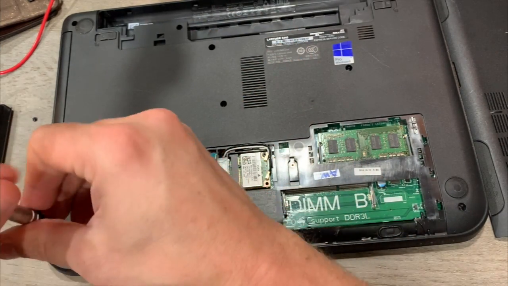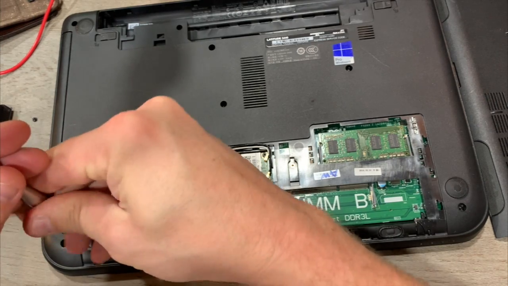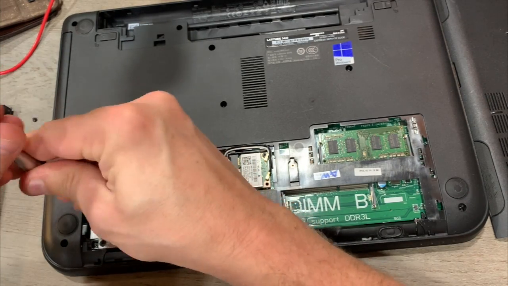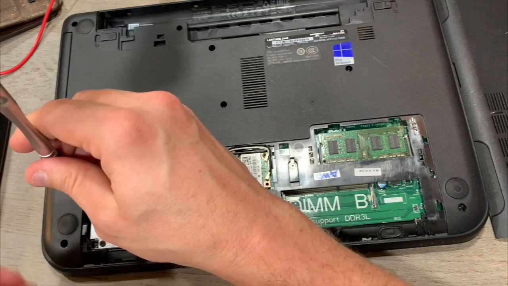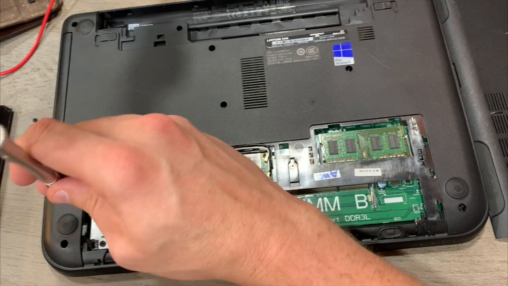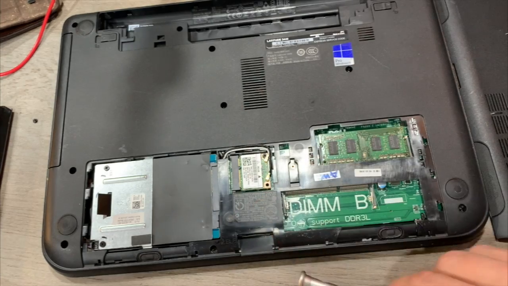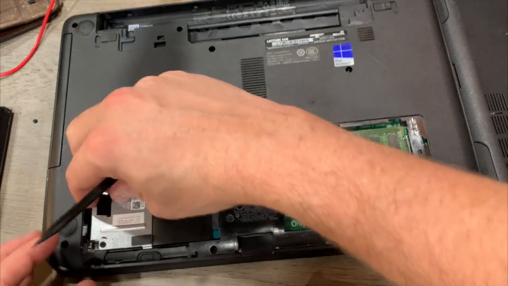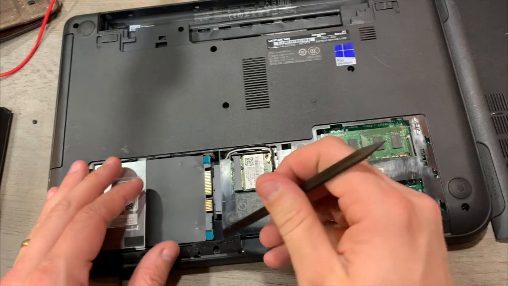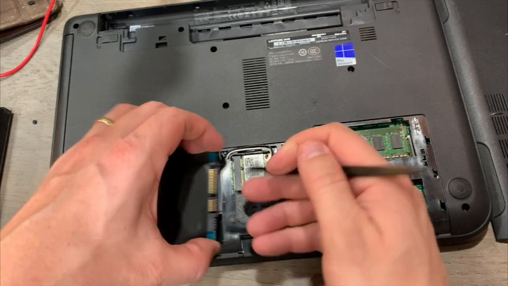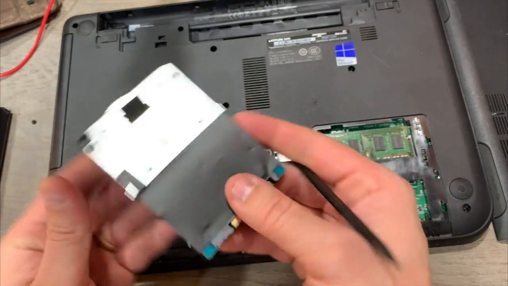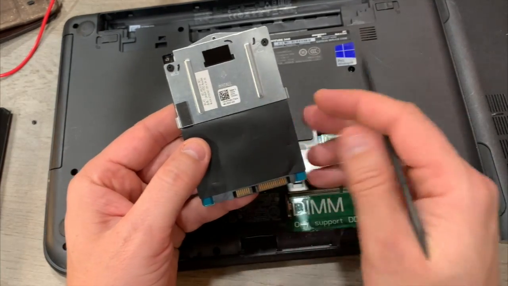I don't think I'm going to need to take those 2 out. I think I'll just need to take this one out right here. And that should allow us to remove the hard drive. Our hard drive here has a little pull tab that helps it to come out nice and secure and safe, and there we have it. This is the hard drive.